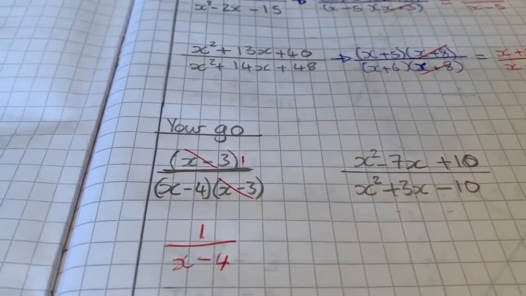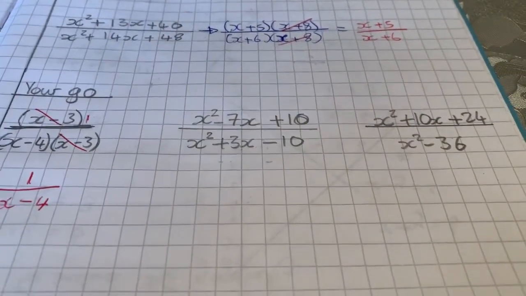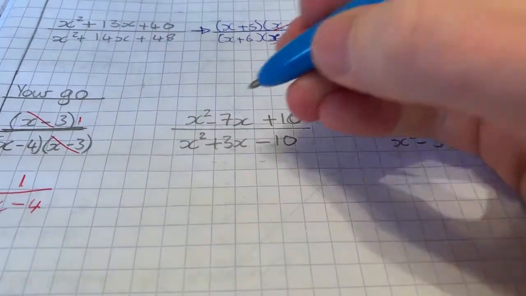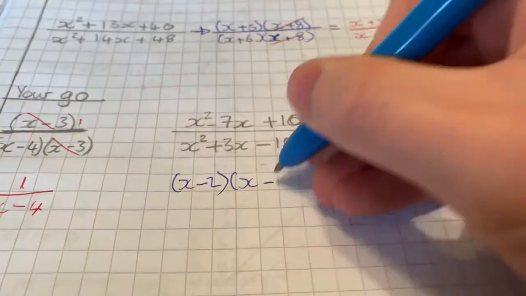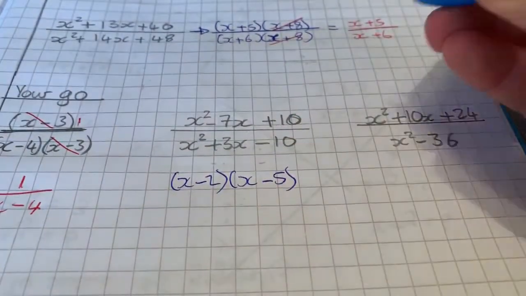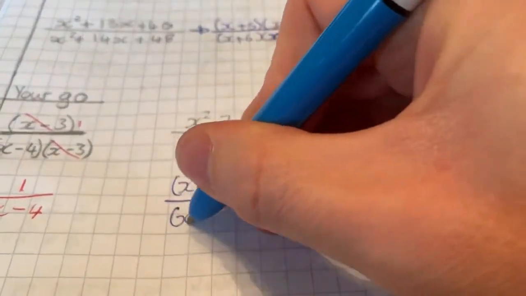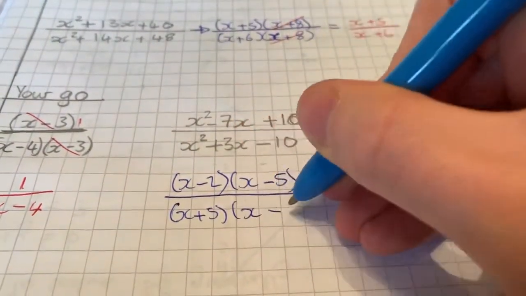Now the second one. We can factorise the numerator and denominator. If you factorise the numerator, you should get x minus 2, x minus 5. And if we do the same with the denominator, it should give you x plus 5 and x minus 2.